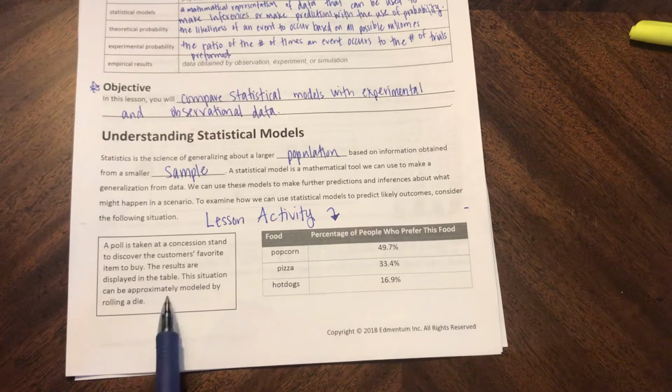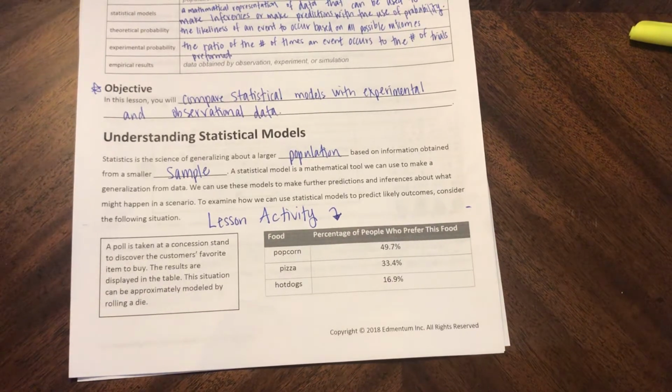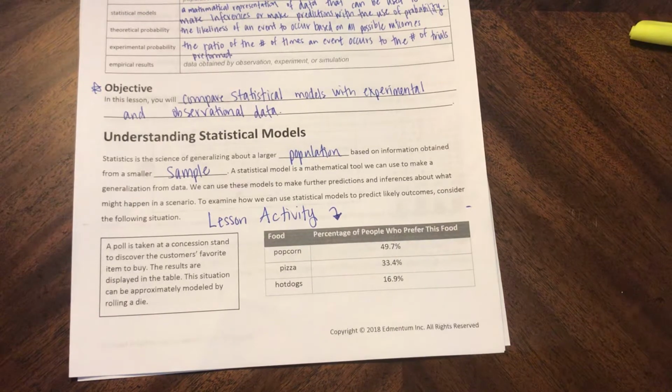Can be approximately modeled by rolling a die. So what they're trying to say is, when you're going to make an experiment or make an inference, sometimes you don't have the ability to go back to a concession stand and count how many people pick pizza, how many people pick popcorn, hot dogs, etc. So instead, you represent it with something else. So that's what we're trying to do. In this case, they want to represent it with the outcome of rolling a die. And a die is just one of the dice. Dice is plural, so one die has 6 sides, and that's what we're talking about.